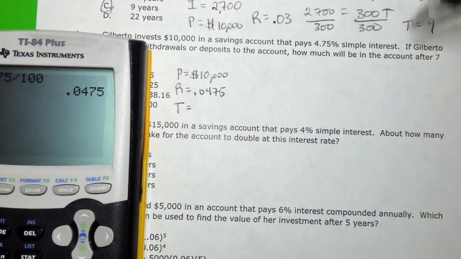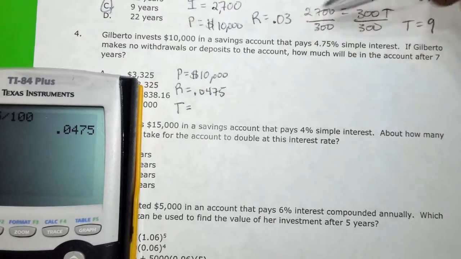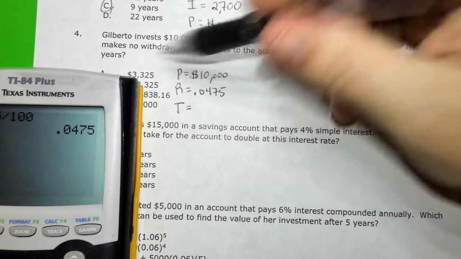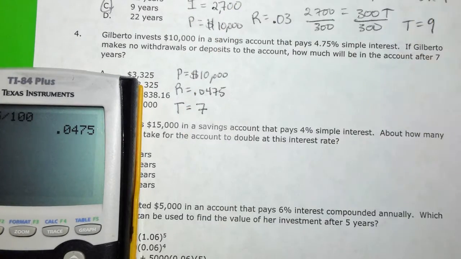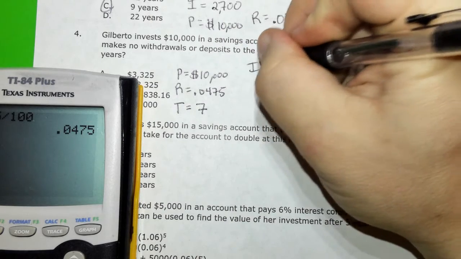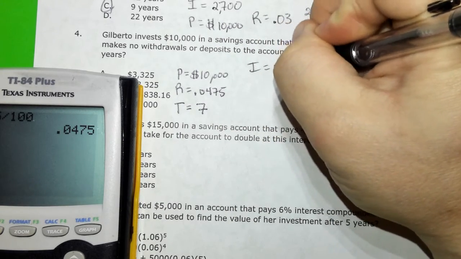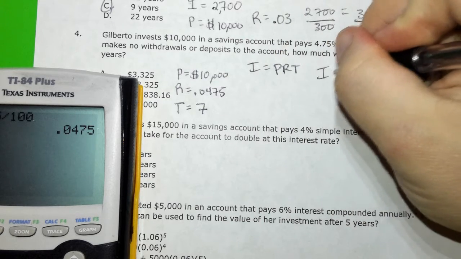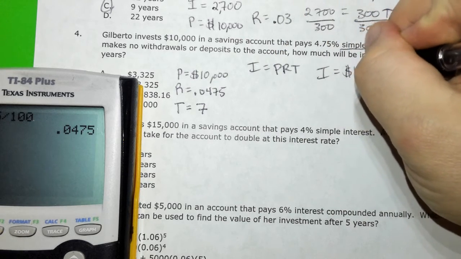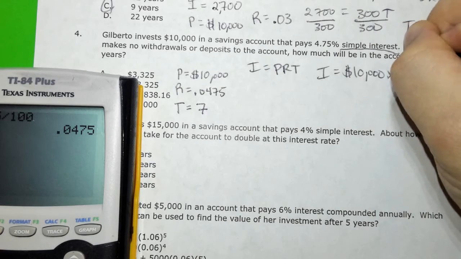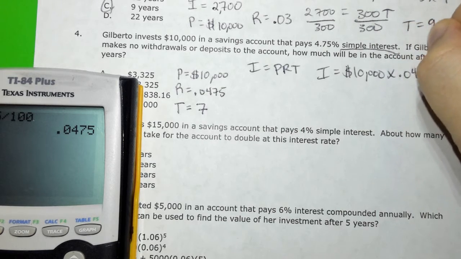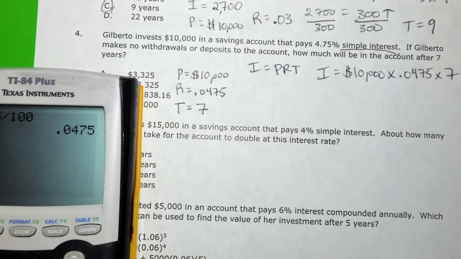If Gilberto makes no withdrawals or deposits, how much will be in the account after 7 years? So T is 7. So I'm going to go I equals, we have simple interest, I equals PRT. I'm going to do I equals 10,000 times 0.0475 times 7.